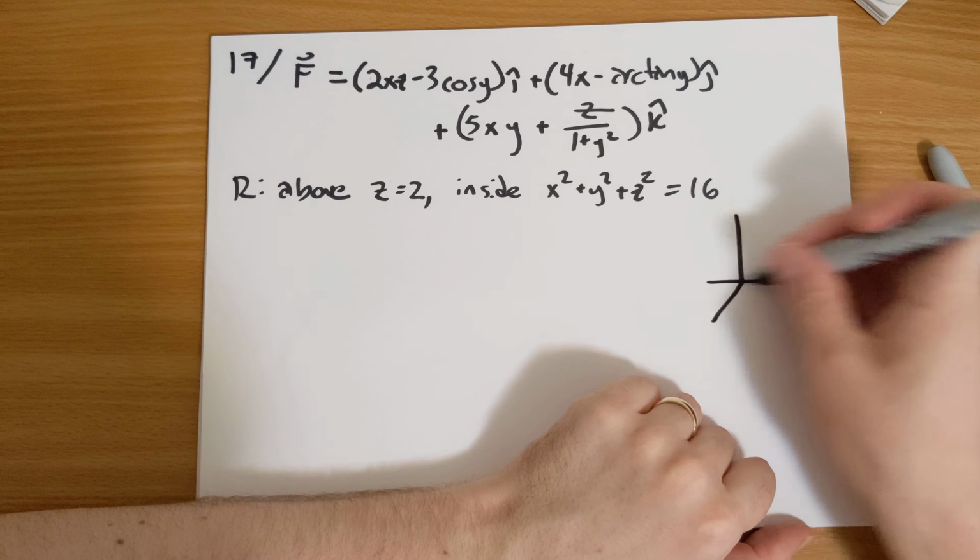Then integrating with respect to z will give us r times z squared, and we plug in z from 2 to the square root of 16 minus r squared. Then we have one more integral to do with respect to r.